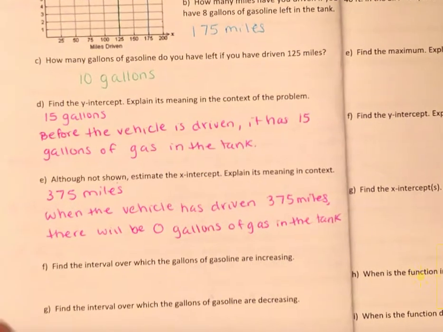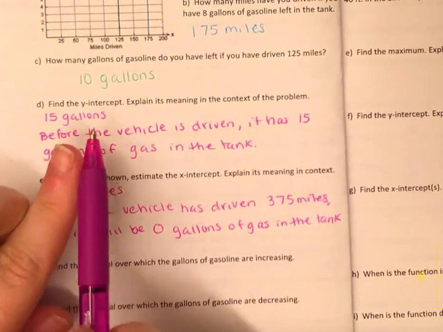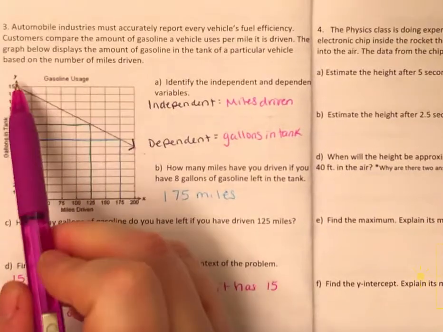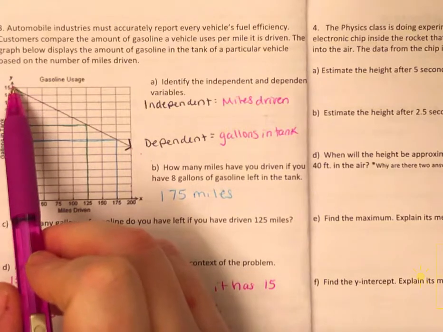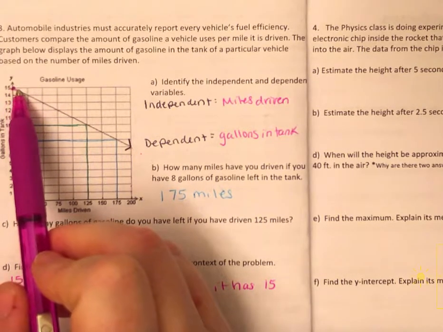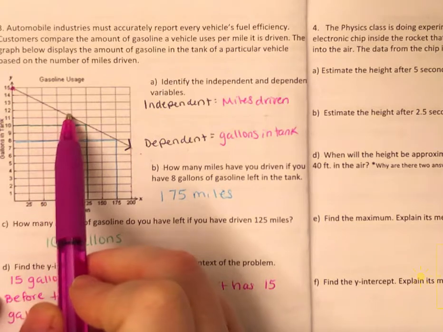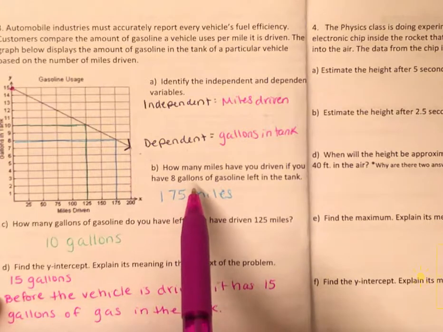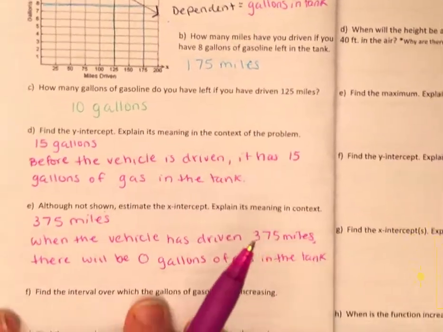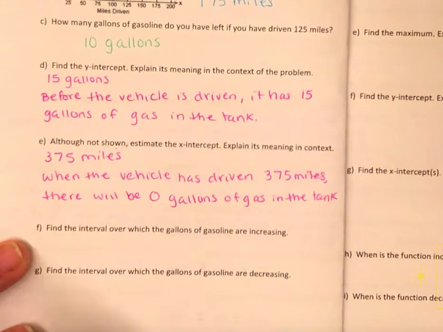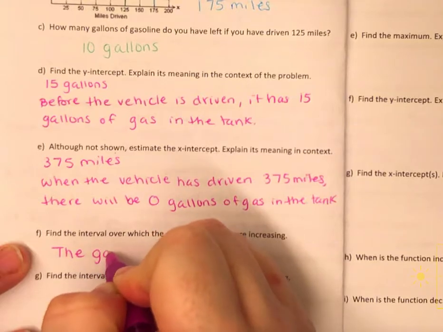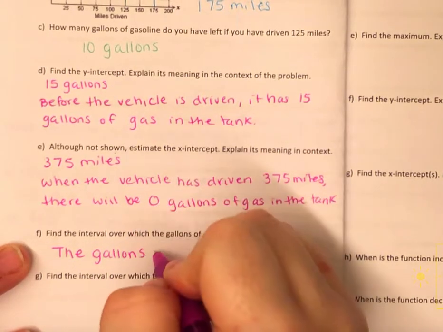So F says find the interval over which the gallons of gasoline are increasing. Again, increasing is, as you go from left to right, is your graph going up? So starting at our y-intercept, because it's our first point on the left, as I follow this line, it's going down. And we can see that it'll continue going down unless I fill the tank back up. But I'm not filling the tank back up. So there is no interval over which it's increasing. The gallons are never increasing.